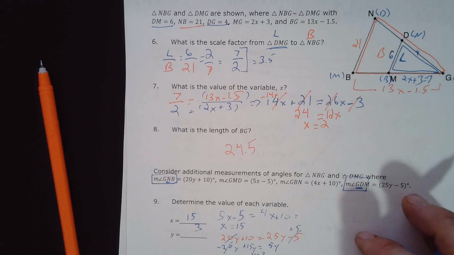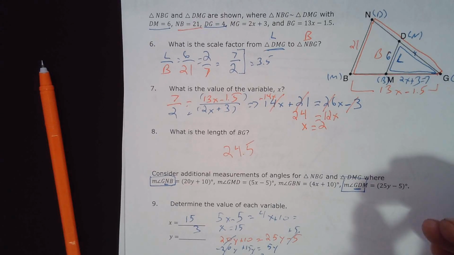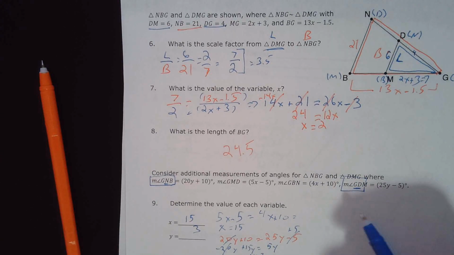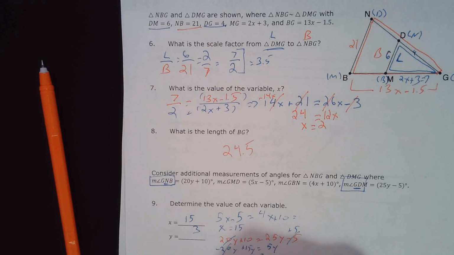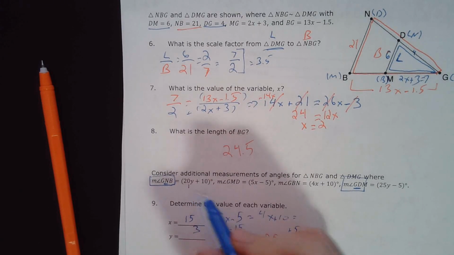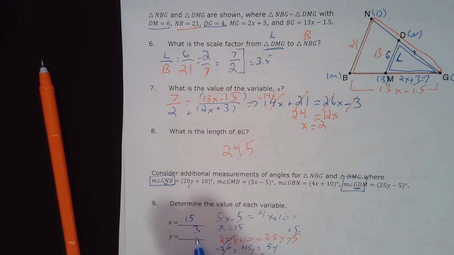Okay, so now we just kind of plug and chug here. So our angle N here is 20Y plus 10. So 20 times 3 is 60, plus 10 is 70.